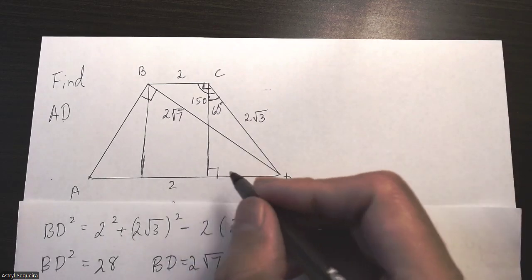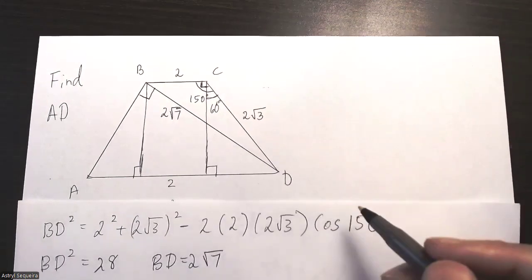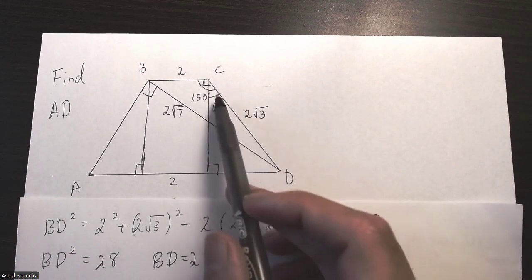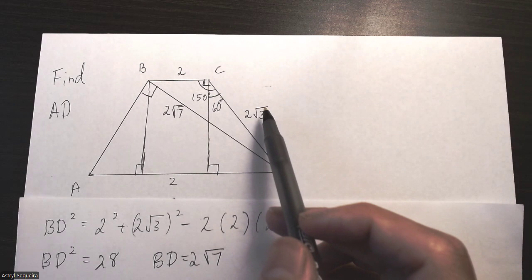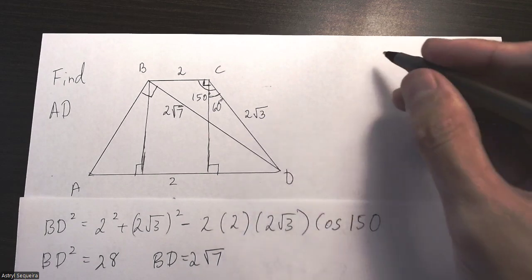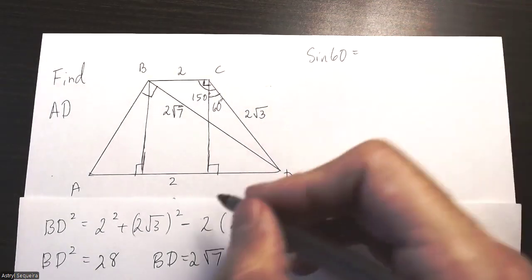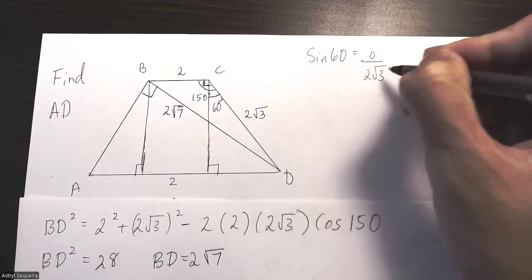This is a right angle triangle here, same with that one over there, which means that I can use SOHCAHTOA to find the bottom side over here. So that's my angle, opposite and my hypotenuse. So I'm going to use sine. So sine 60 equals opposite over 2 root 3.